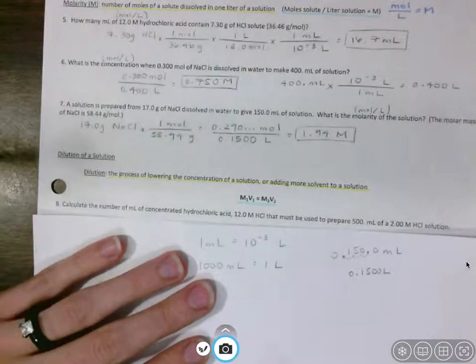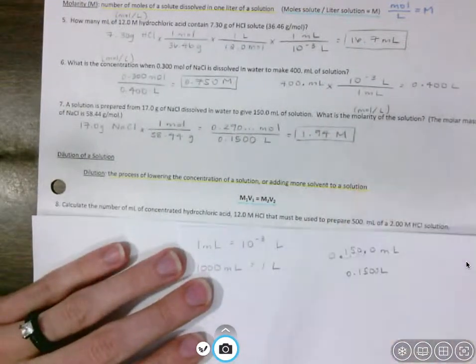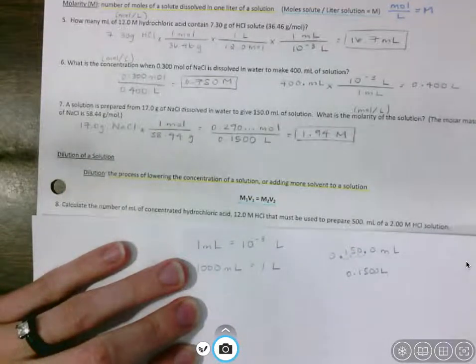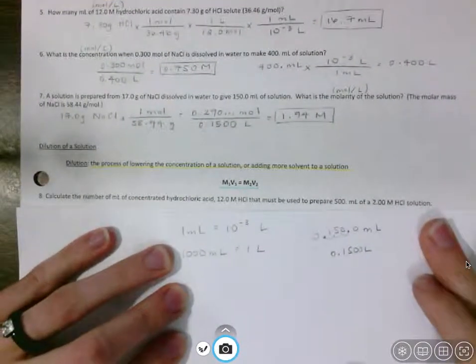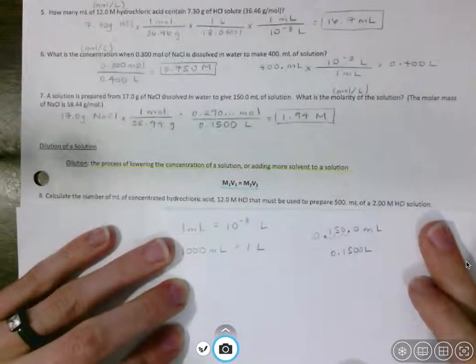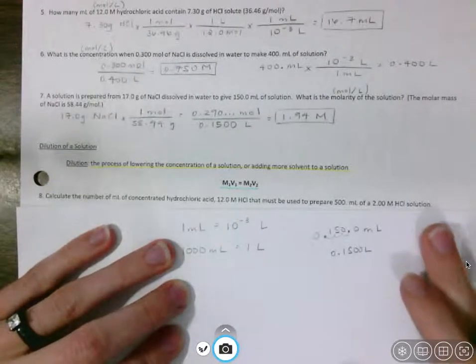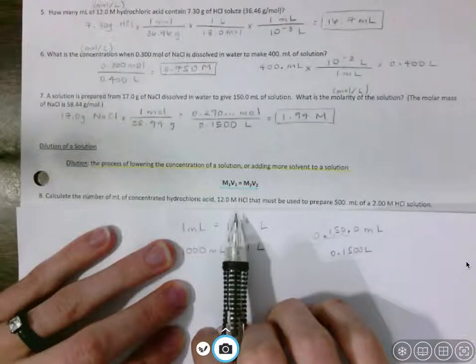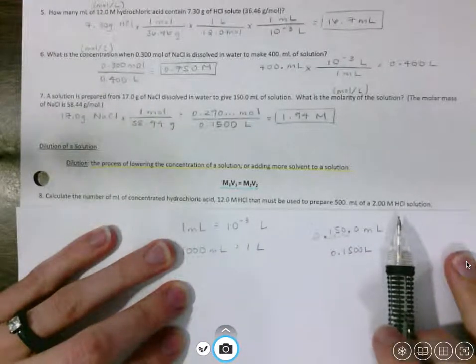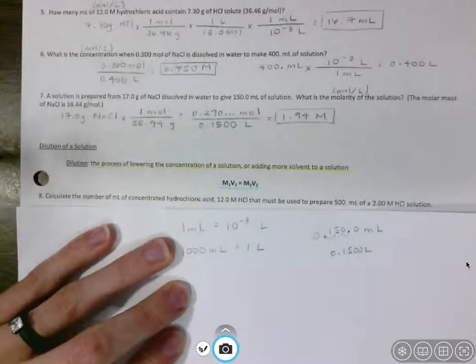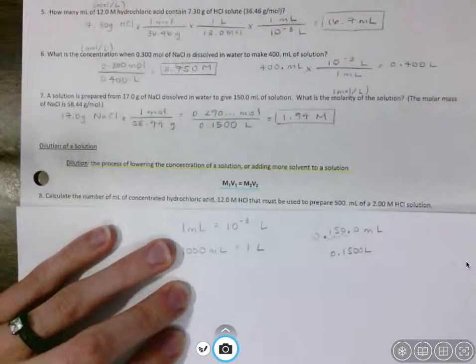So example number 8. Calculate the number of milliliters of concentrated hydrochloric acid, so 12.0 molar hydrochloric acid, that must be used to prepare 500 milliliters of 2.0 molar hydrochloric acid solution. So we are diluting fully concentrated hydrochloric acid solution to 2 molar hydrochloric acid solution. Hydrochloric acid is a very strong acid. For safety purposes, we don't need that strong of an acid, like if we're working in a lab. We're going to have a very heavily diluted solution just because it's a safety hazard for us.